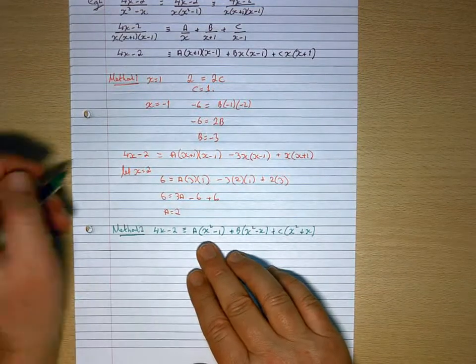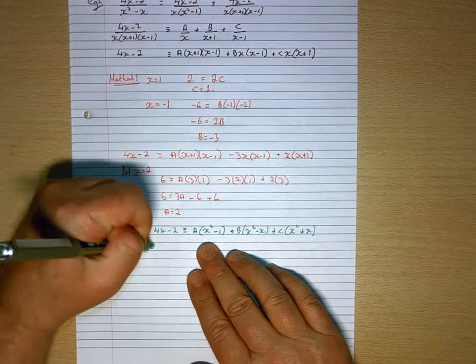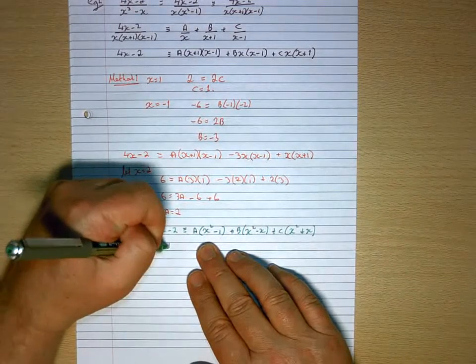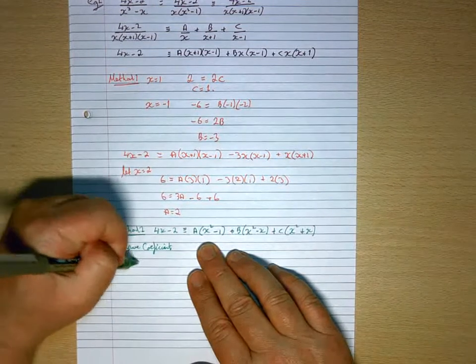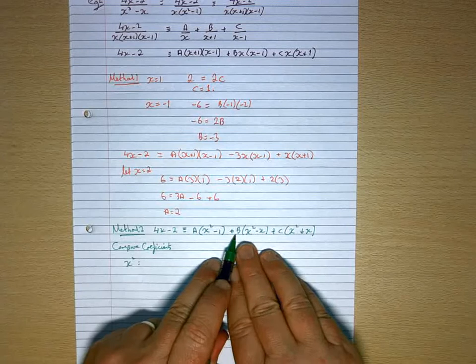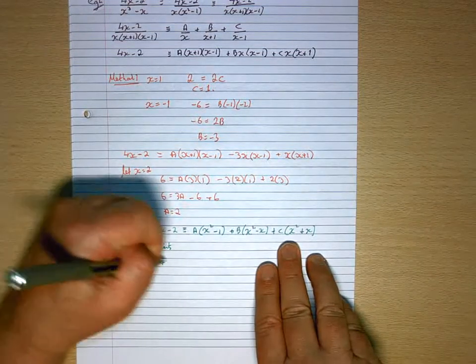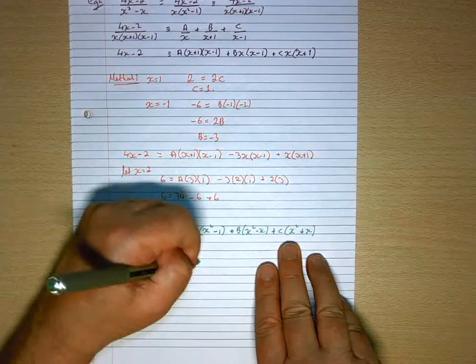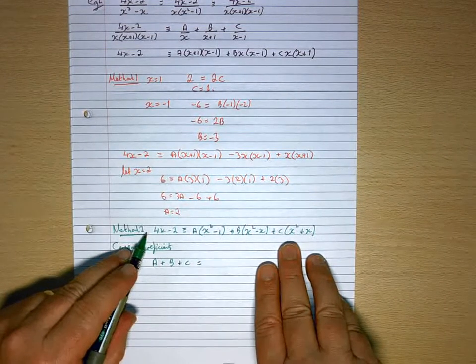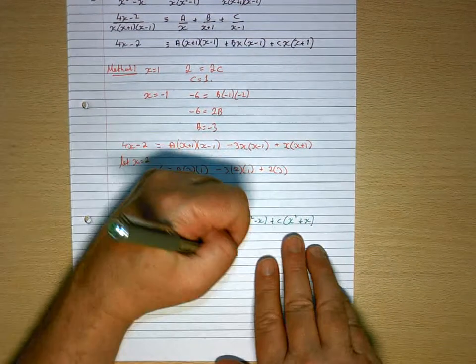So I need to compare my coefficients. So this time I've got x squared terms. I've got an ax squared and a bx squared and a cx squared. So a plus b plus c. But on this side there is no x squared, so they have to give me 0.